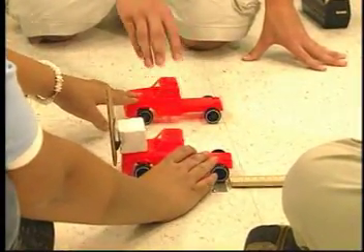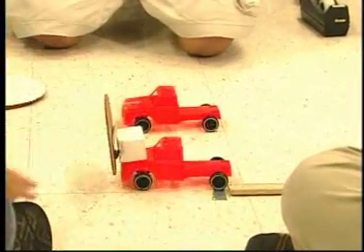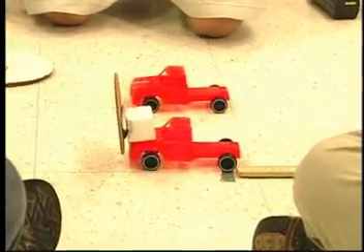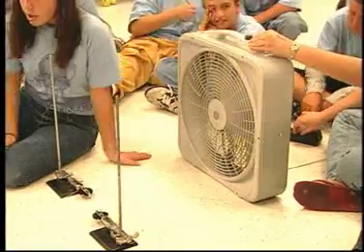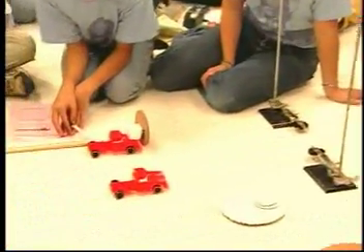Predict the distance that the test vehicle will travel when the fan is turned on, and write it down. I predict it'll travel about 42 centimeters. I predict it'll travel 50 centimeters. Turn the fan on high for approximately 10 seconds.